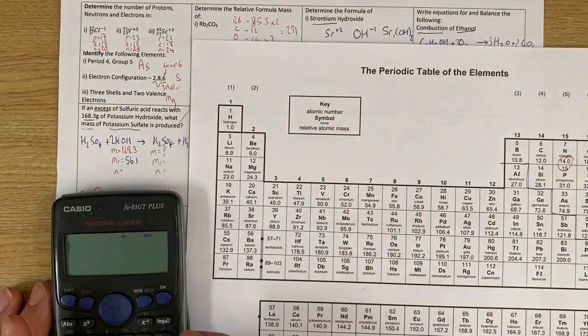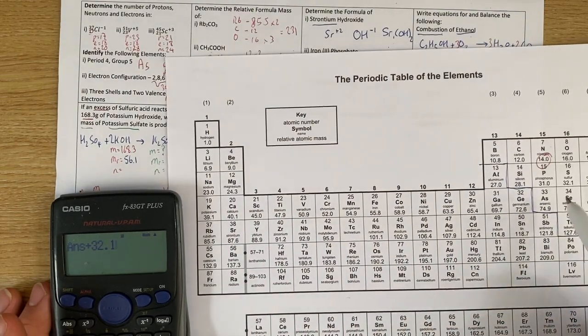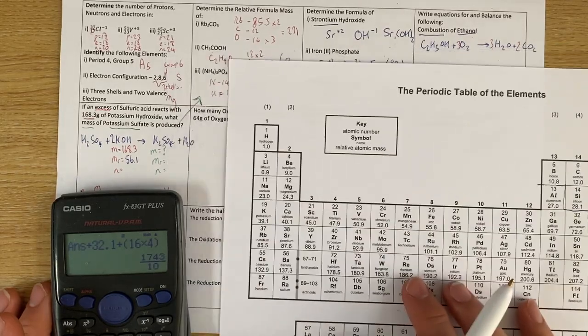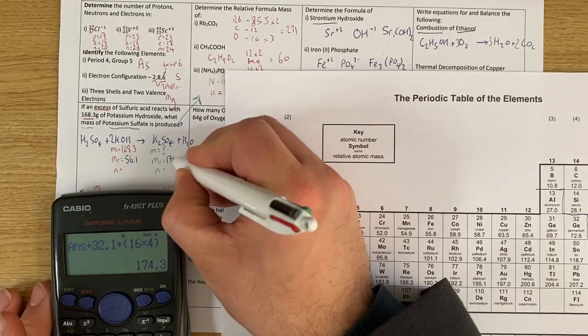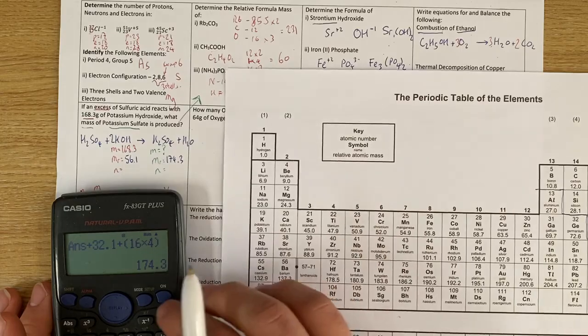So again, potassium is 39.1, but I do have 2 of them this time. I have the sulfur, which is 32.1, which you obviously get off the periodic table, and then oxygen again, which is 16, but now we have 4 oxygen atoms. So the molar mass of potassium sulfate would be 174.3.